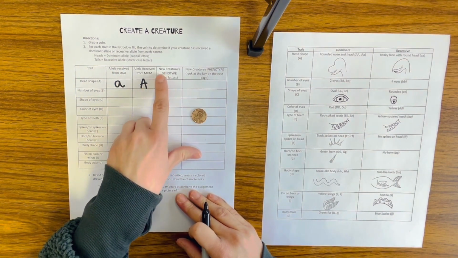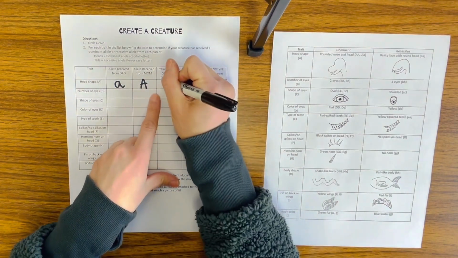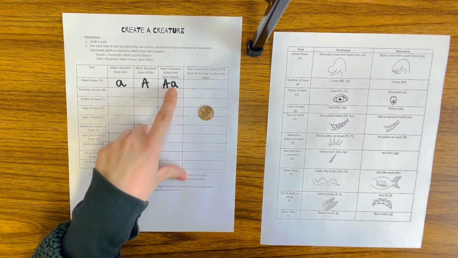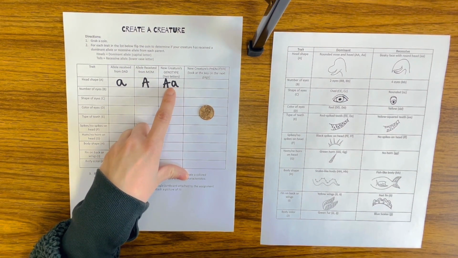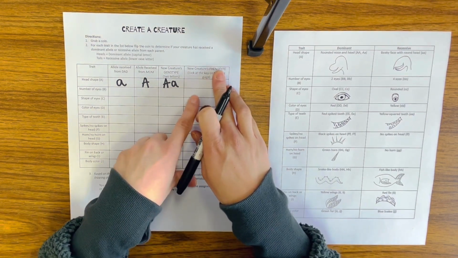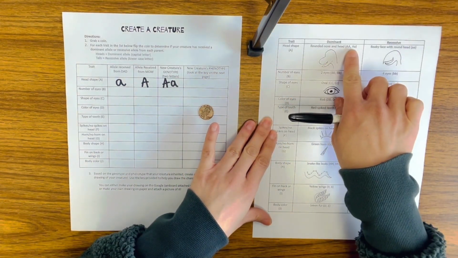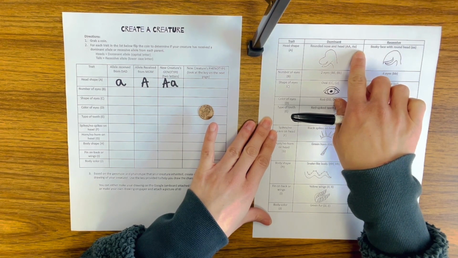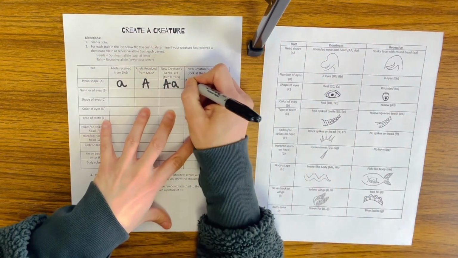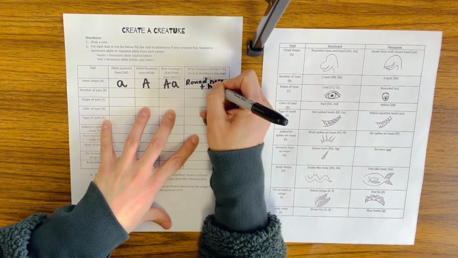When I put in my genotype, the two letters put together, again, I always put capital first, so both of those put together, I've got a capital A and a lowercase a. Now again, this is talking about the trait for head shape. This part says new creature's phenotype. This is where we have to look at this key here. So looking here, the head shape for my genotype, capital A, lowercase a, means that my creature has a rounded nose and head. So I'm just going to write that. Round nose and head. Okay.